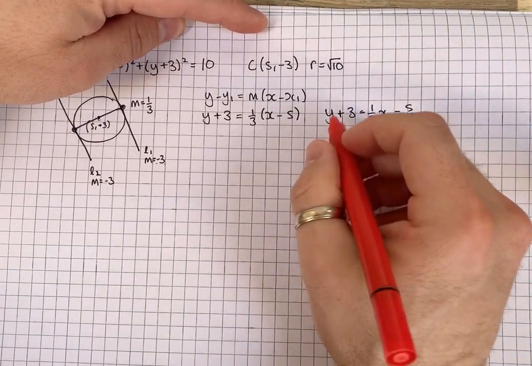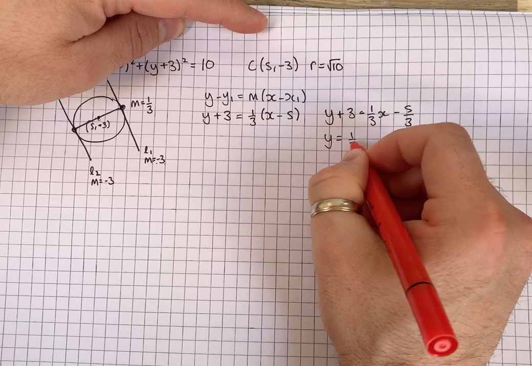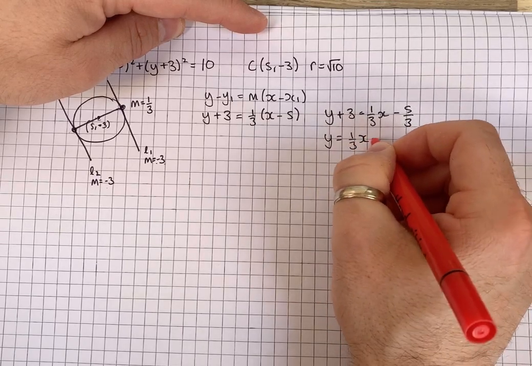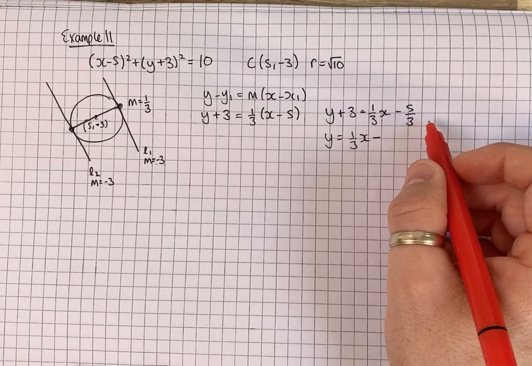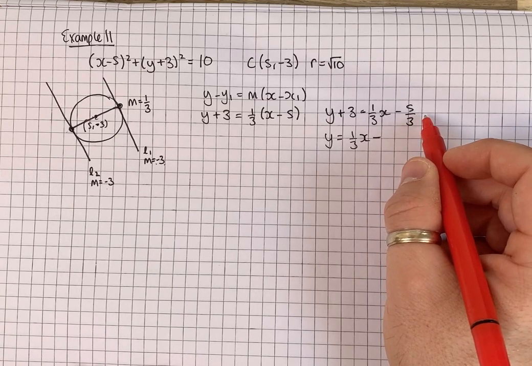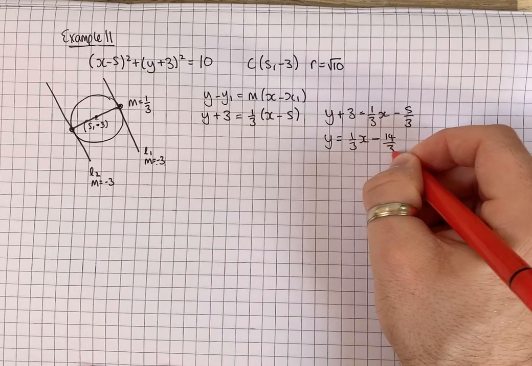And if I bring the -3 over, y equals a third x minus 5/3 minus 9/3, which is minus 14/3.